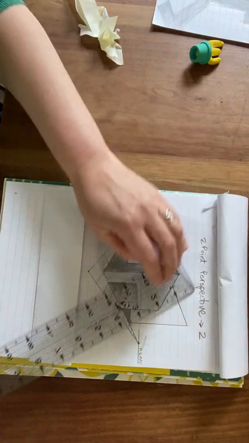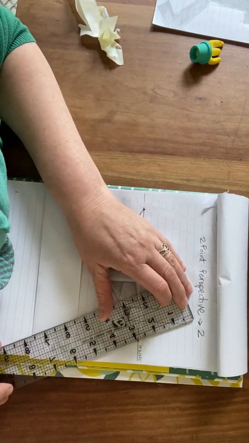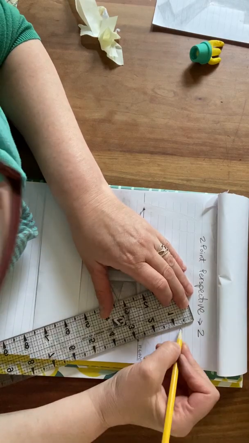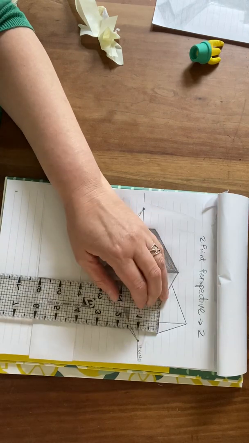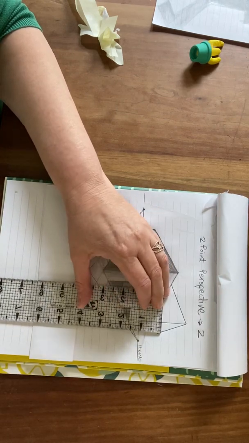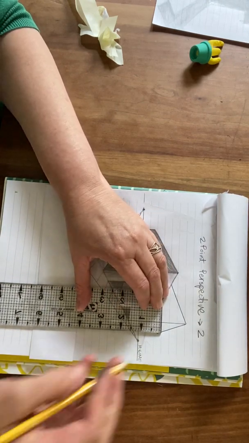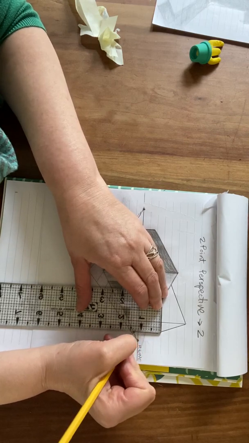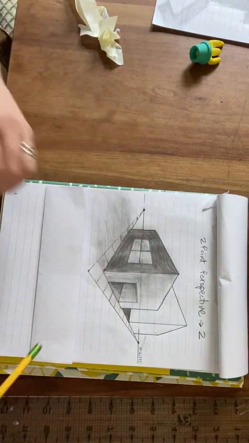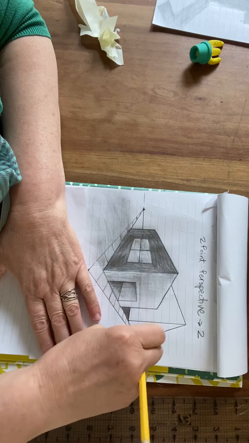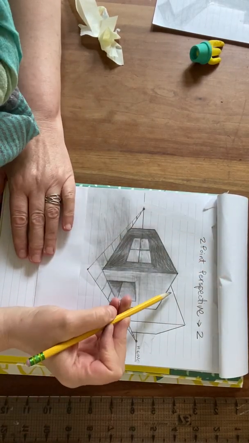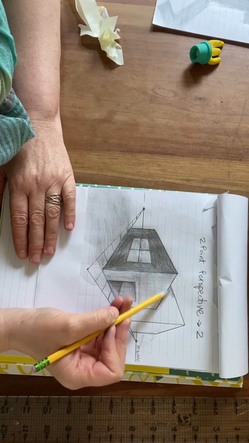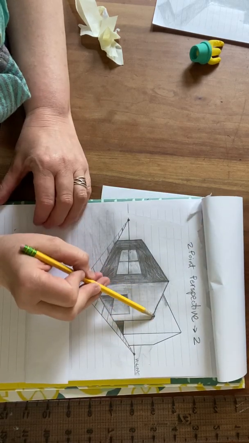Okay, so now I'm going to draw this point towards this horizon line and stop, and then draw a vertical there, okay? If I've lost you, just wait until I shade it and you'll kind of get a sense of where I'm going with this. Okay, so this is gonna be shaded back here.